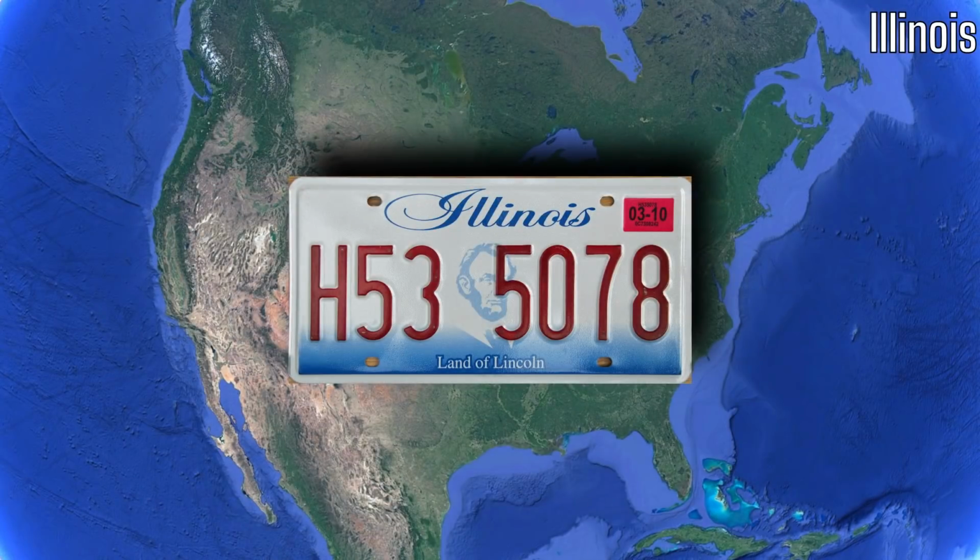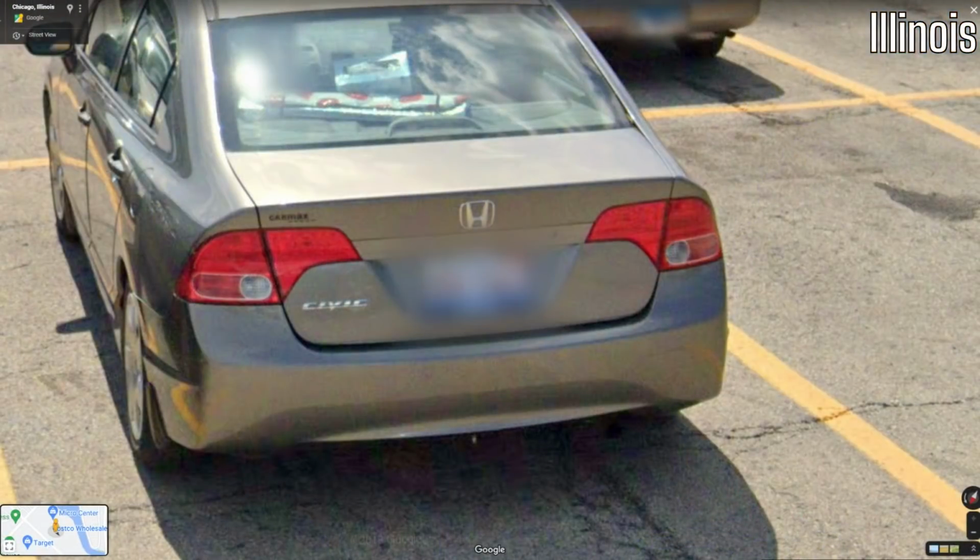Before 2017, Illinois had these plates with a small blue gradient at the bottom and Lincoln in the blue in the middle. This plate looks like this when blurred.